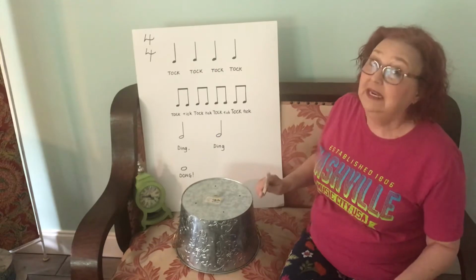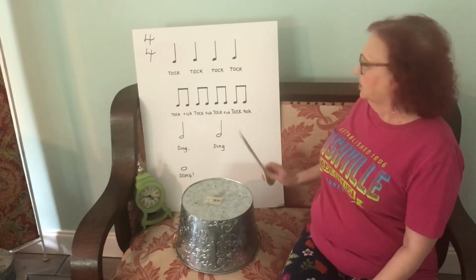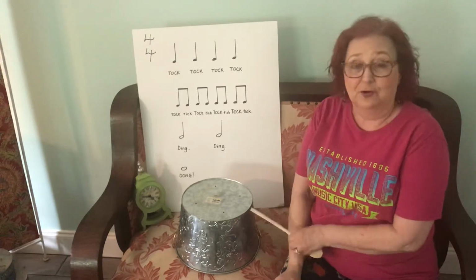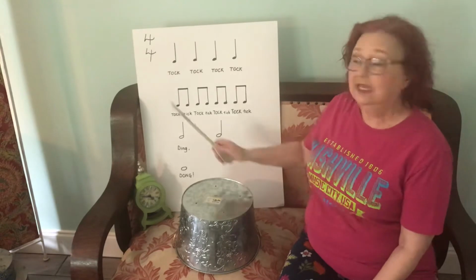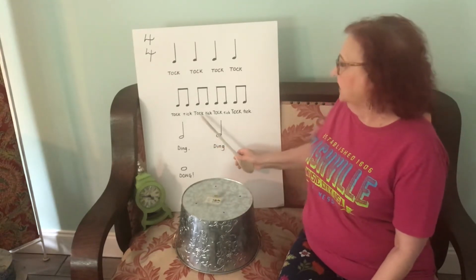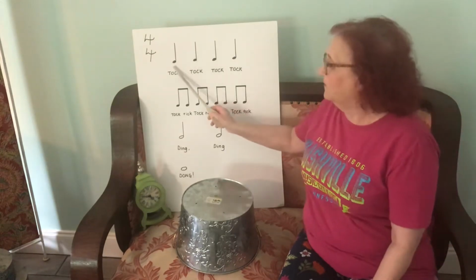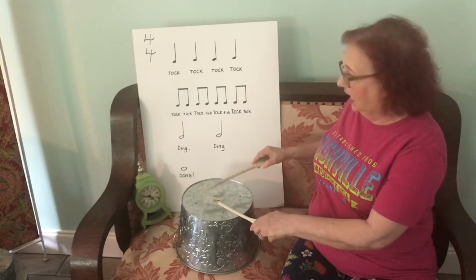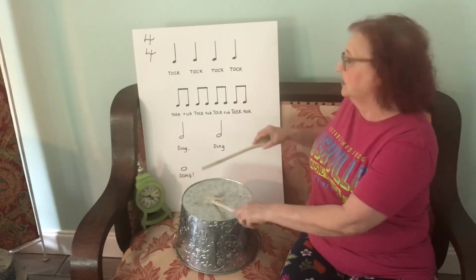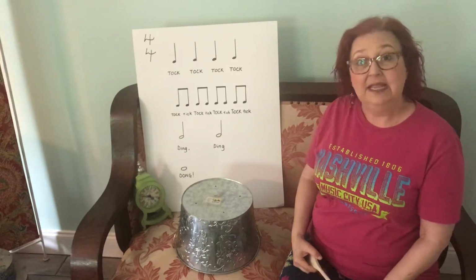There is still a beat in this music, but in between those tocks, I have some other notes written. I've written the word tick. So it's going to go tock, tick, tock, tick, tock, tick, tock, tick. It's going to go twice as fast as the steady beat that we have. That sounds like tock. You want to play it with me? Ready, go.